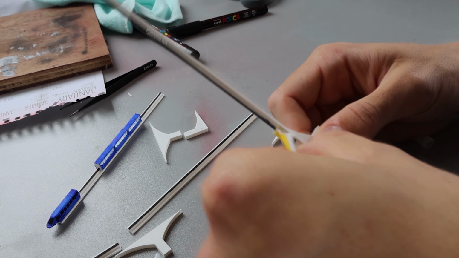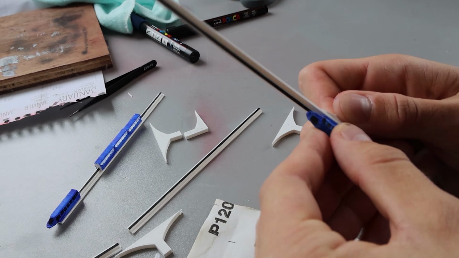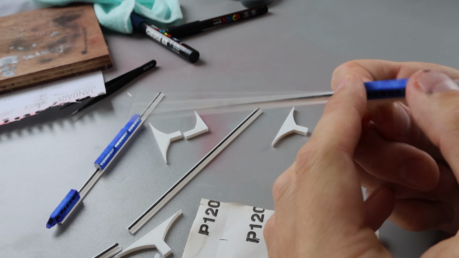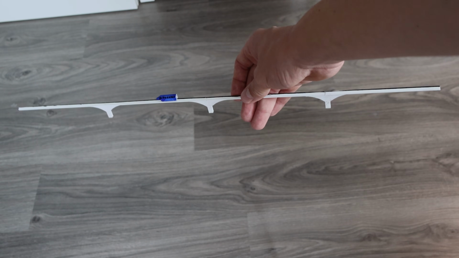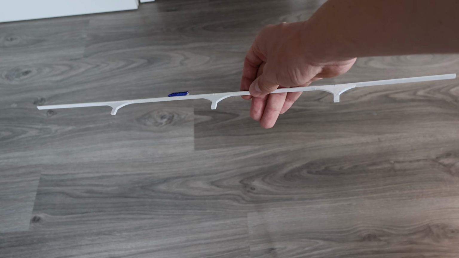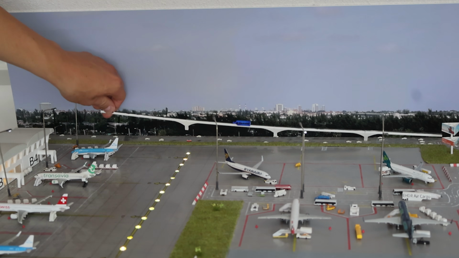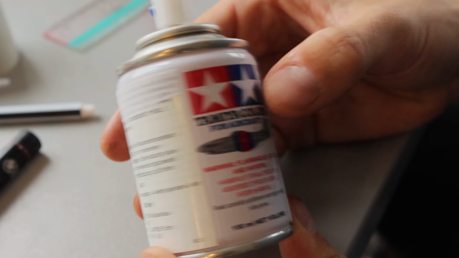Though in reality, when it's on the airport, the train will never run and it will always stand still, but it's just for the idea. I then connected all of the pillars with the rail, which resulted in this about 50 centimeters long rail. I put this on the airport to see whether it looks good, and the size was great, the height of the monorail was perfect. The only thing that could be better is the color.